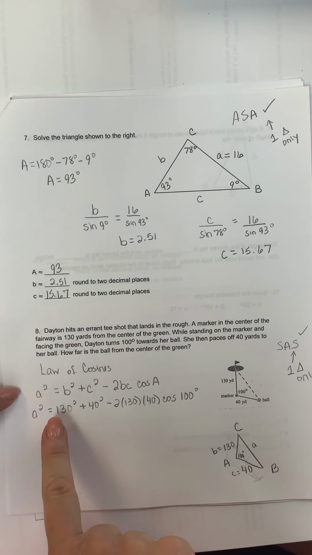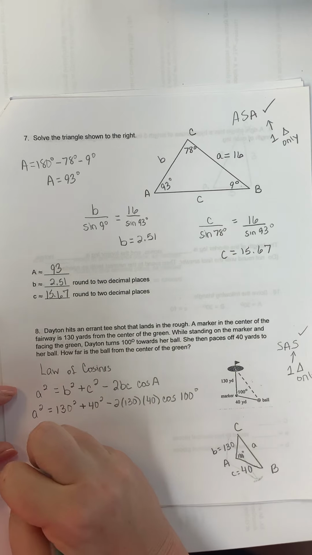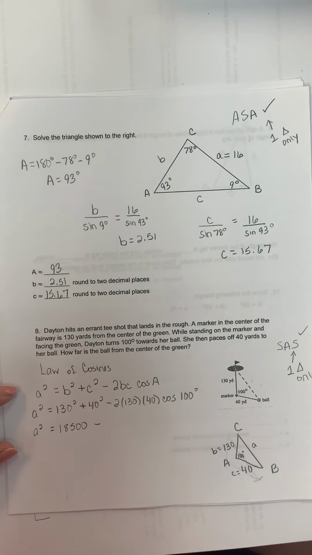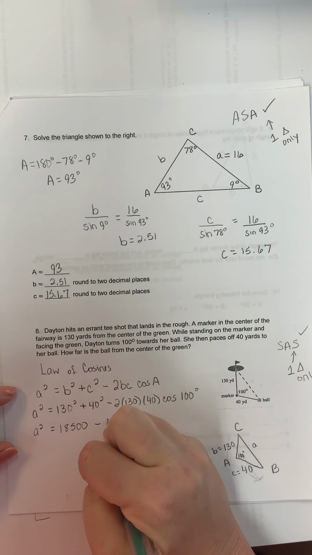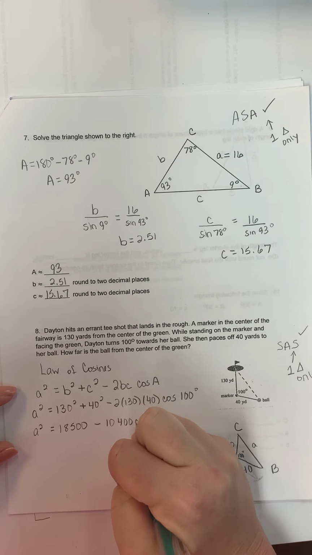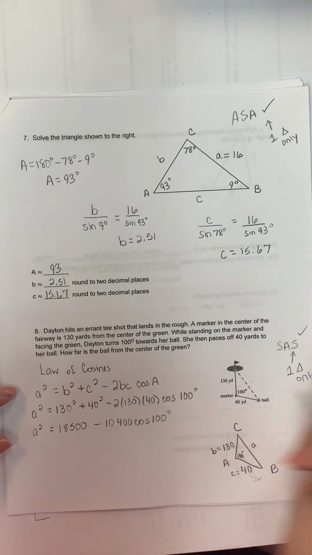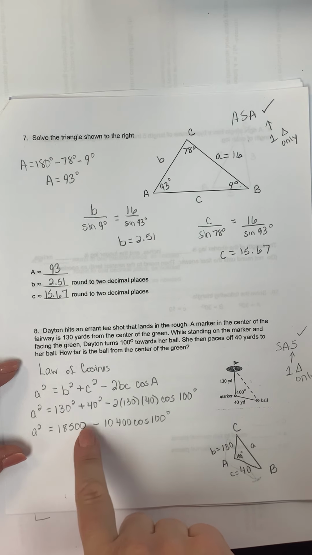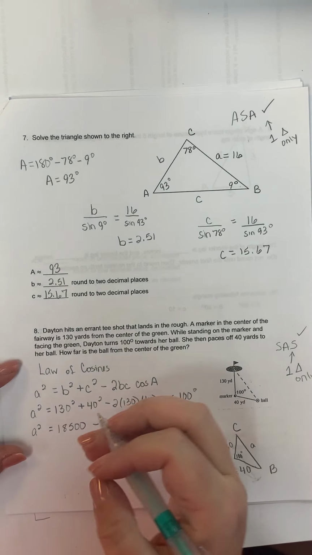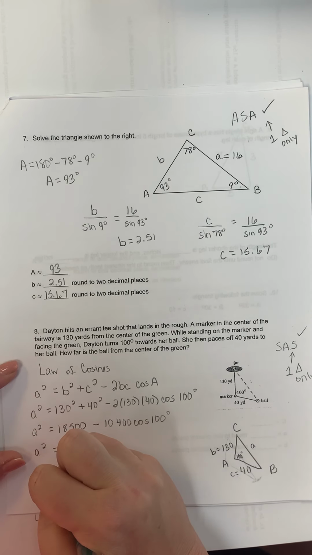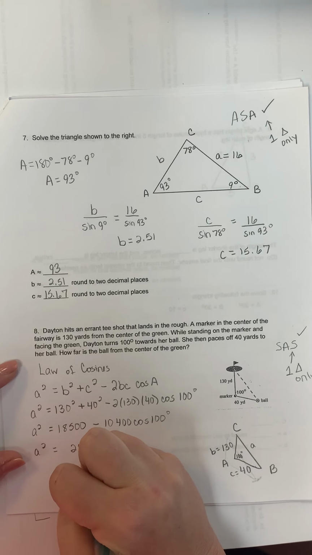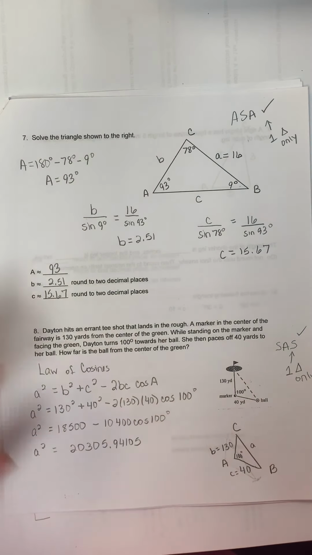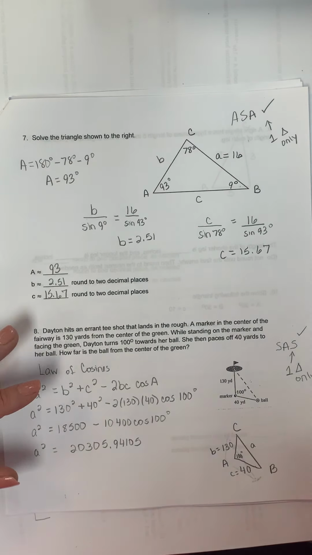Okay, if we square both of these and add them together, you're going to get 18,500. 2 times 130 times 40 is 10,400. And there's cosine of 100. So if you take 18,500 minus these two items multiplied together, you're going to get that A squared equals 20305.94105. I just kept all my values. I thought I'll round at the end.